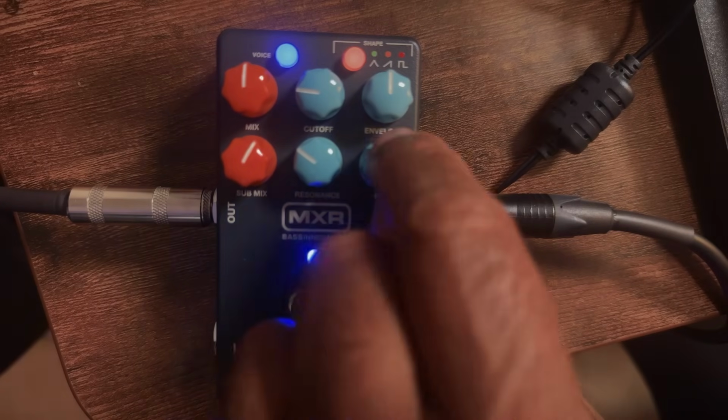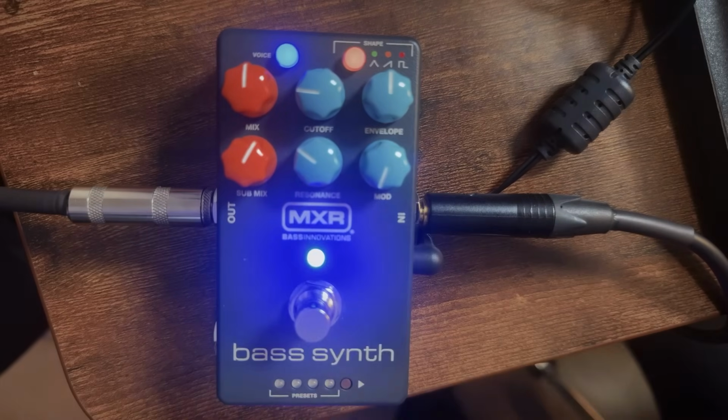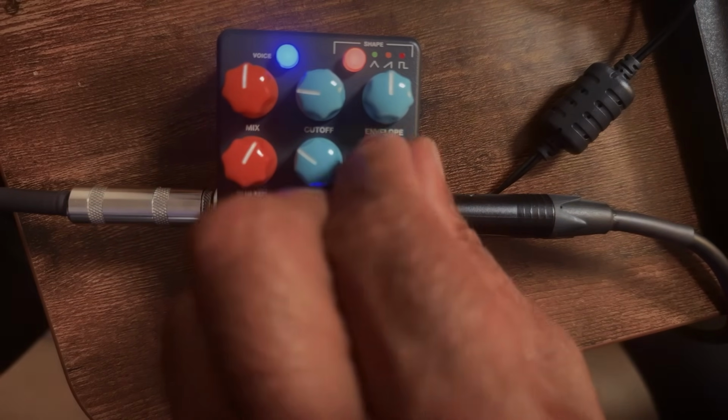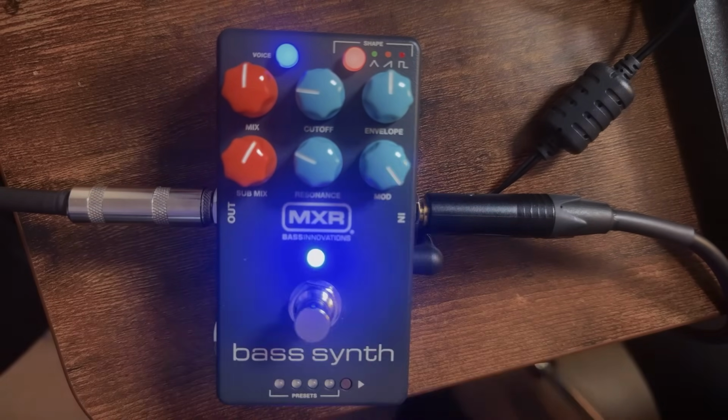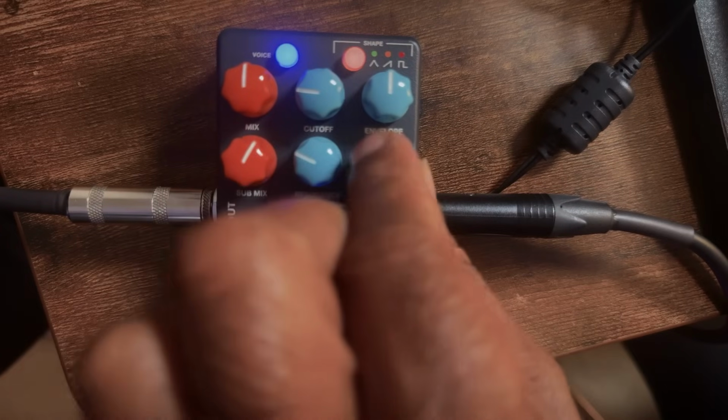Let's look at the mod. I'm going to turn it all the way down. And I'm going to turn it all the way up. Watch what happens. This is like your LFO on a synth. You hear that wobble?